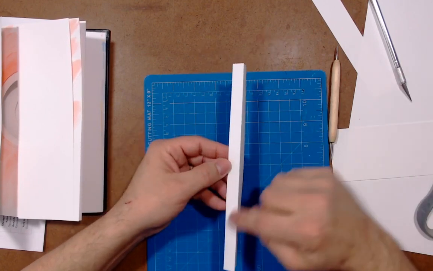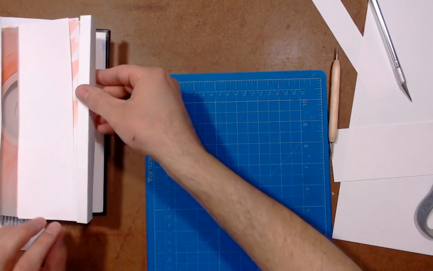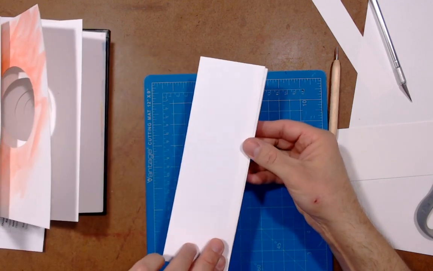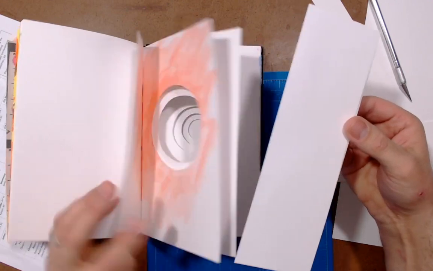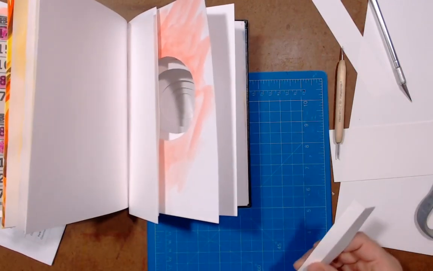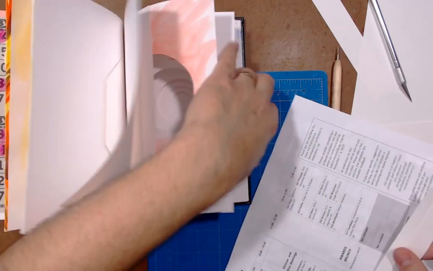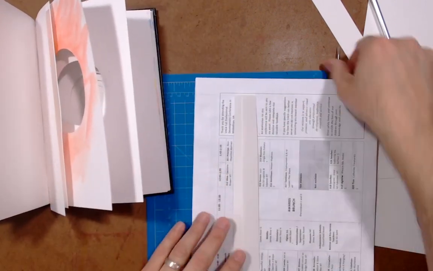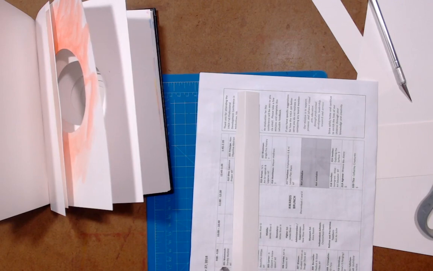So what I'll do is this part will get glued to the piece of paper that I just cut out, and then the other part will get glued on the back of this page. So let's go ahead and do that. I'm going to take my scrap paper, my glue paper, and get all this stuff out of the way.